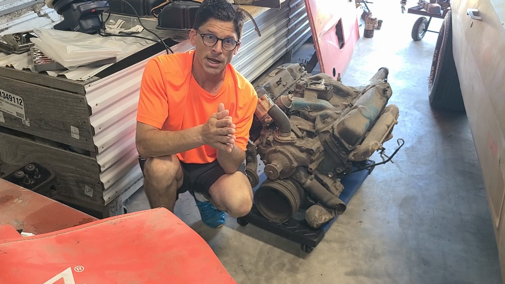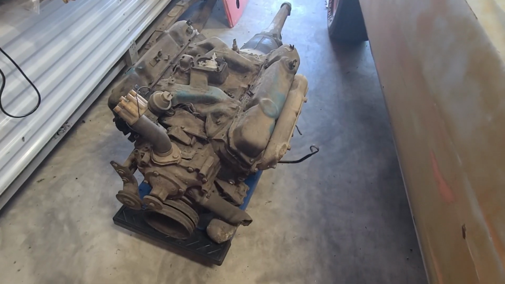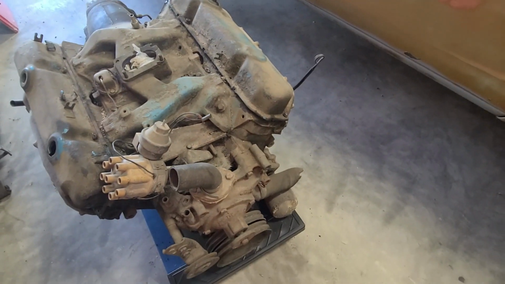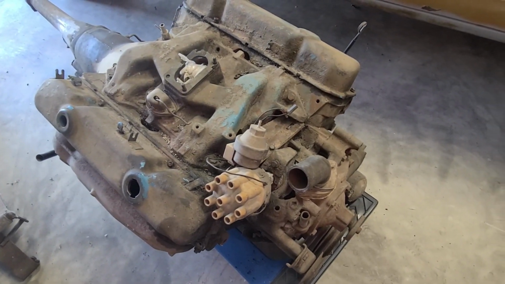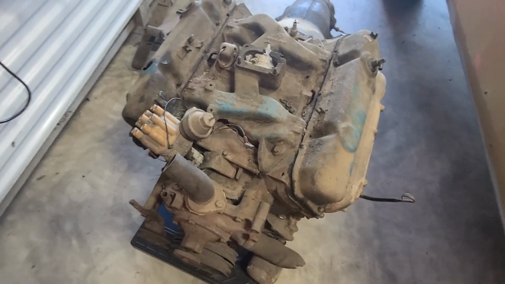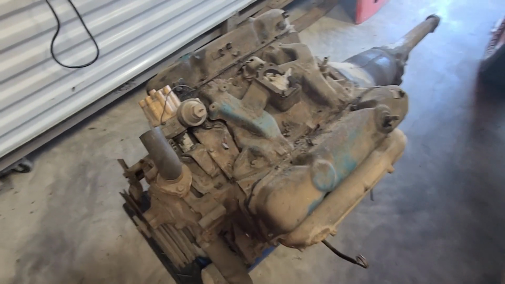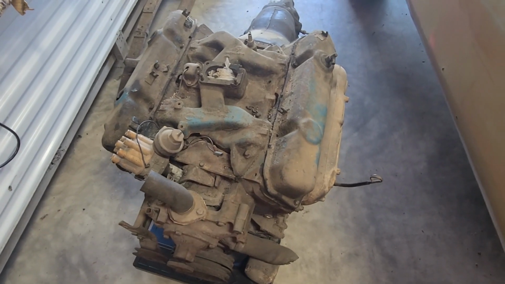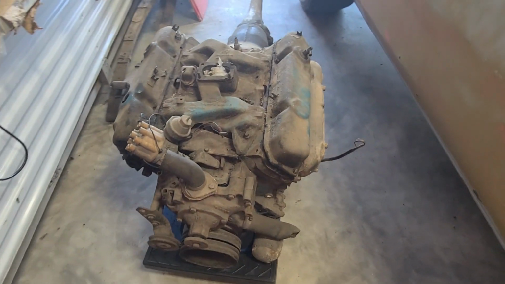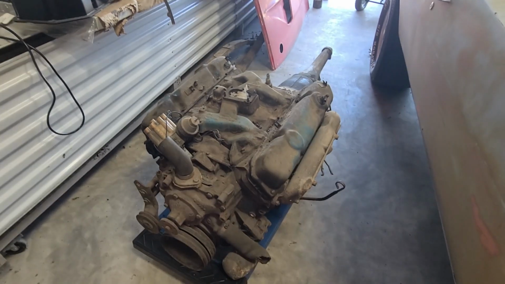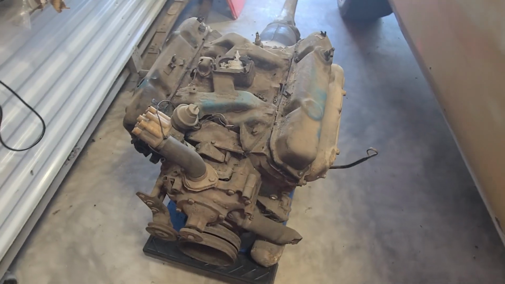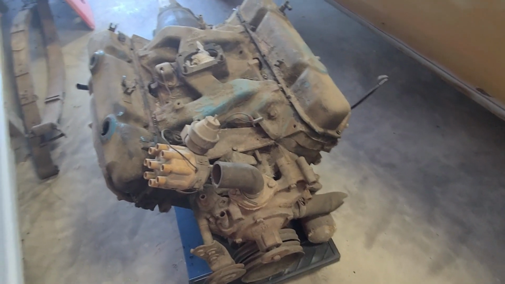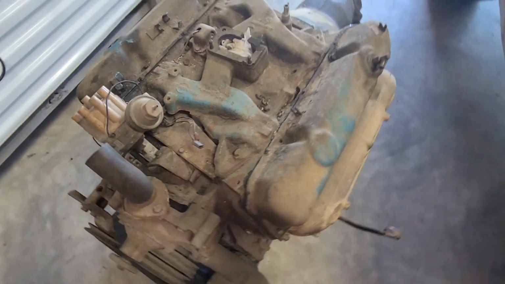Let's move forward and let me show you some quick, easy ways to tell the difference between a 383 and a 440. Okay, so here we have a 383. A 383 Mopar. These are also known as the B engines. The B engines were 361, 383, and 400.